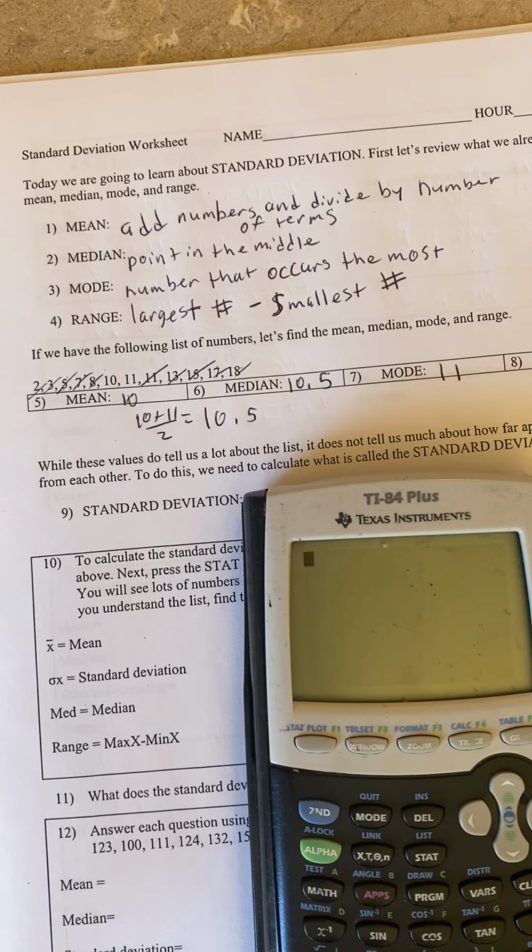Now, I think TI-84, if you Google it on your computer, they're doing a 90-day or a 30-day trial, so you can use the calculator for free online on your computer. So that's one way to use it.